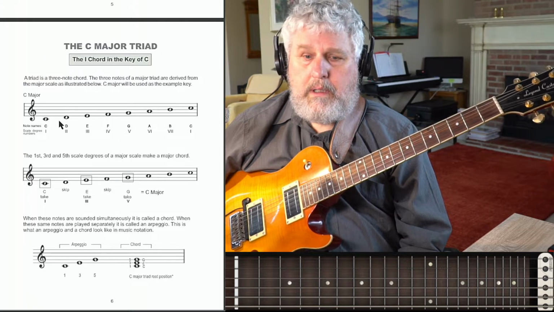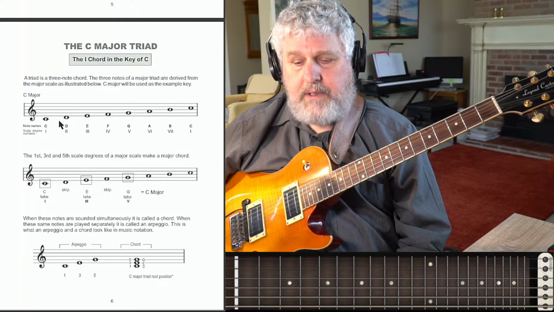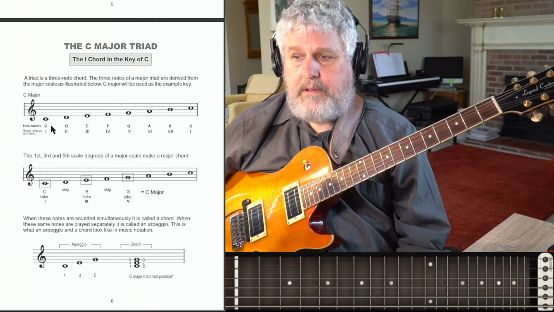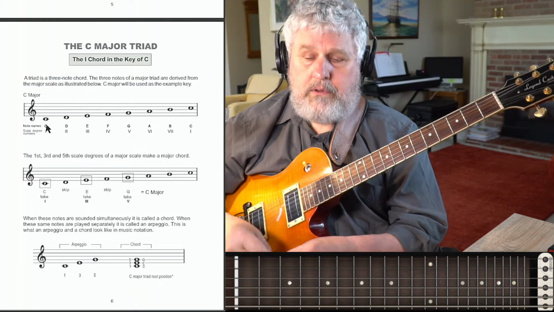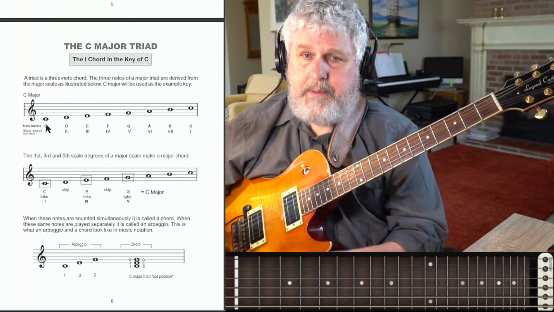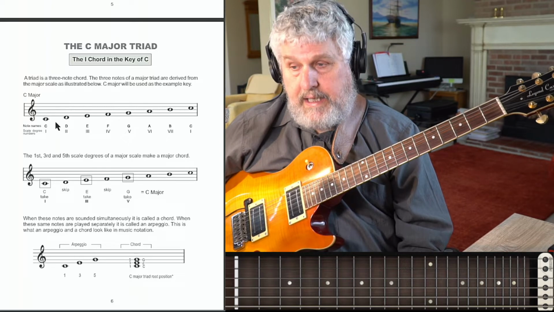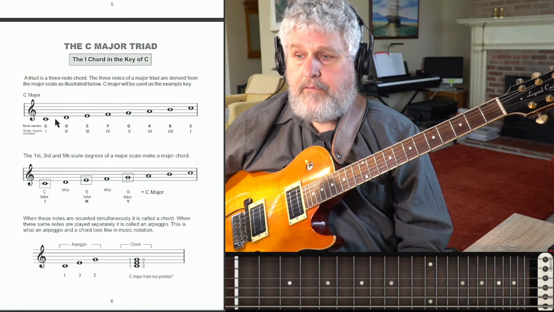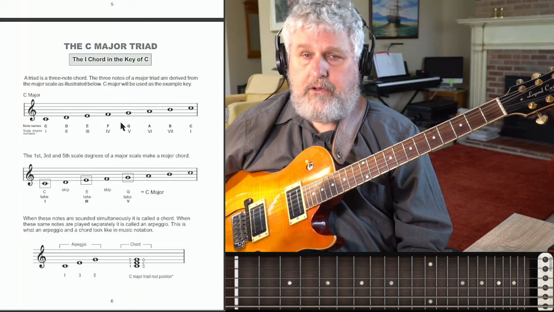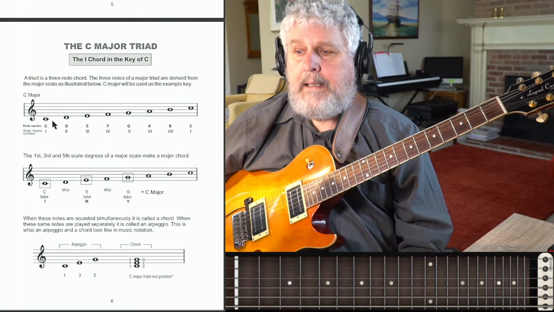So first of all, sticking to the rule that chords come from scales, the chord that we're going to look at today is a C major chord, and the C major chord can come from the C major scale, the first, third, and fifth degrees of that scale.